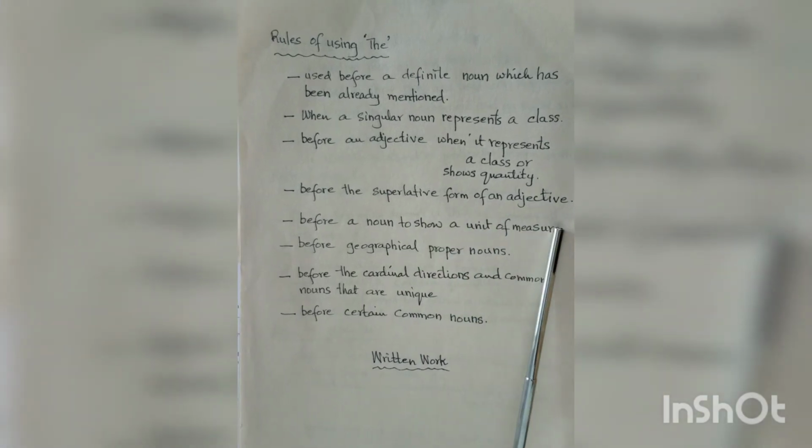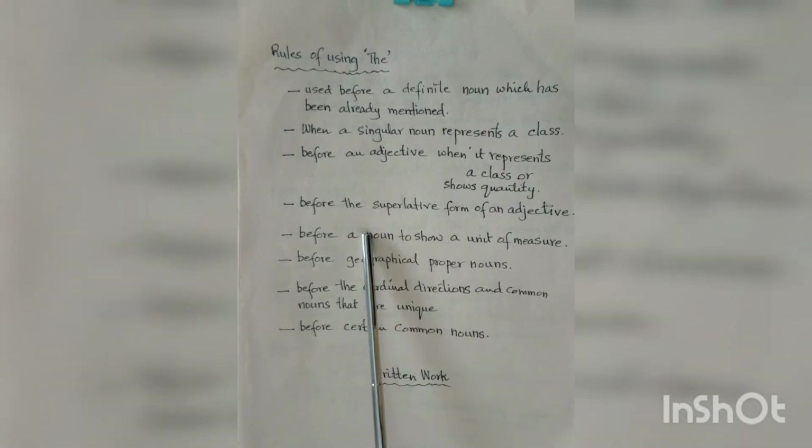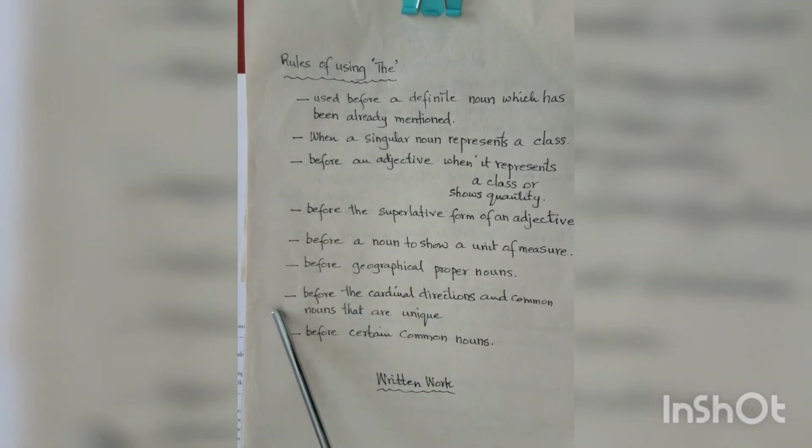So we are talking about what river? Longest river. That is the superlative form of an adjective. So before that we have to use the article the.